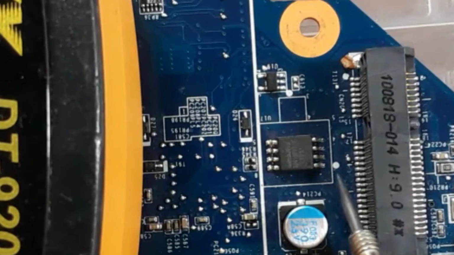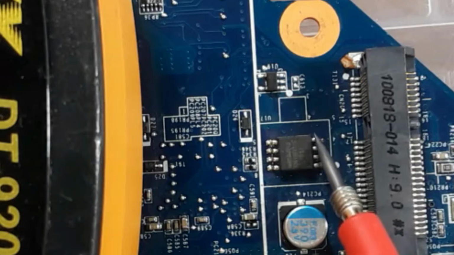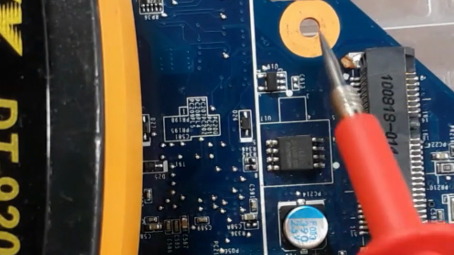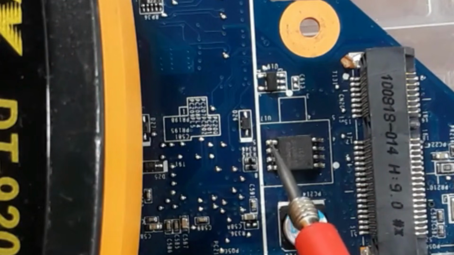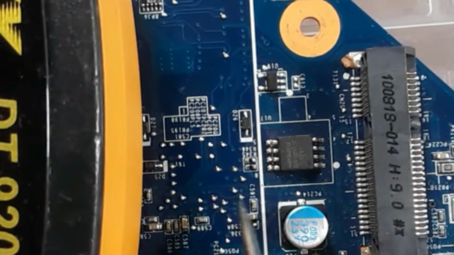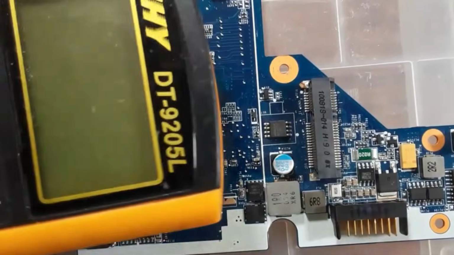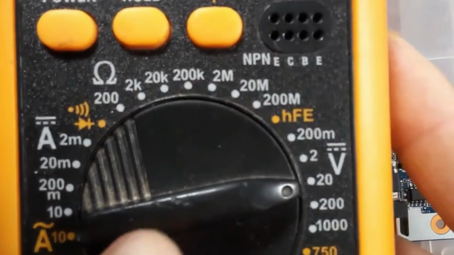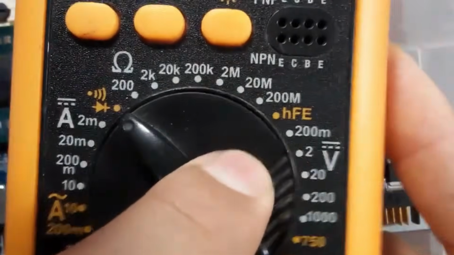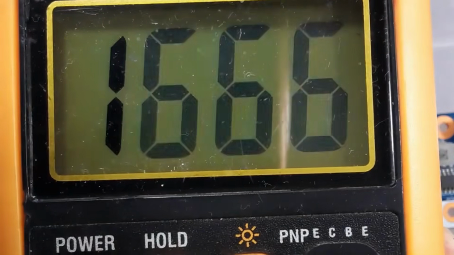Here we have this dot, which means this is pin number 1. Pin number 2, 3, pin number 4, which is always connected to the ground. We will check it. Pin number 5, 6, 7 and 8. Pin 8 is always connected to the VCC. So to check the BIOS, let's use the multimeter. Let's first put the multimeter selector to the buzzer option, as you can see here, or to the continuity option, and then press the power button.